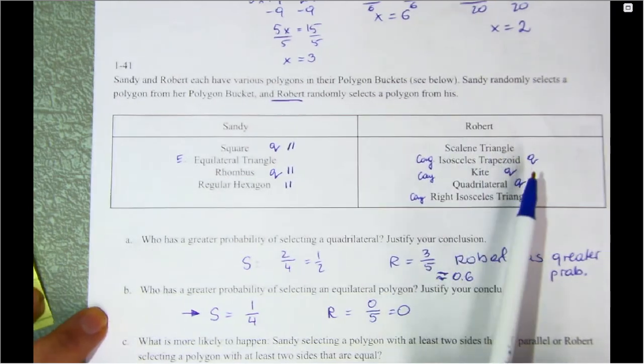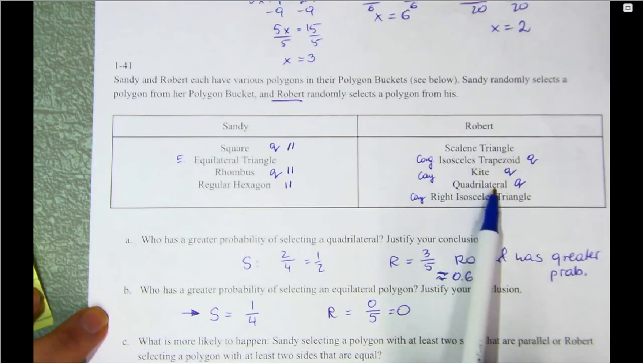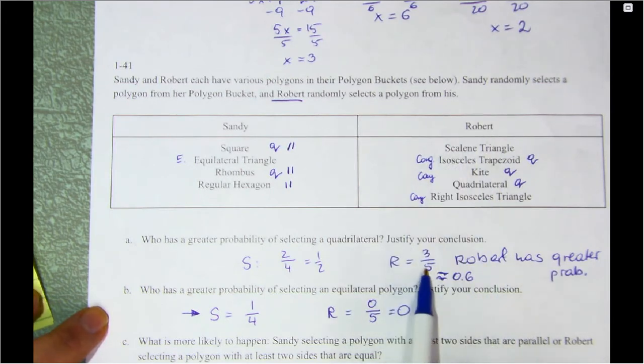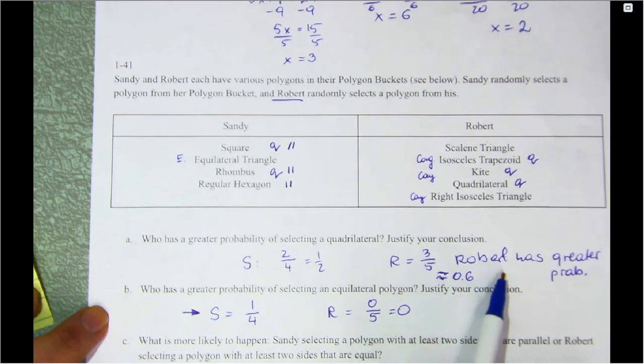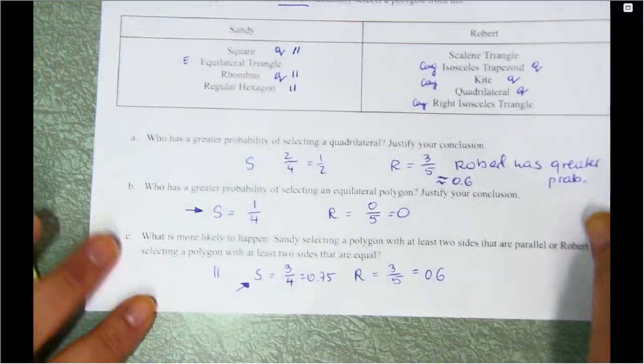Now Robert has 3 quadrilaterals: trapezoid, kite, and a quadrilateral with 4 sides. But he has a total of 5 polygons in his bucket. So his probability is 0.6 if I divide 3 by 5. So 0.6 is higher than half, so Robert has the greater probability of selecting a quadrilateral.